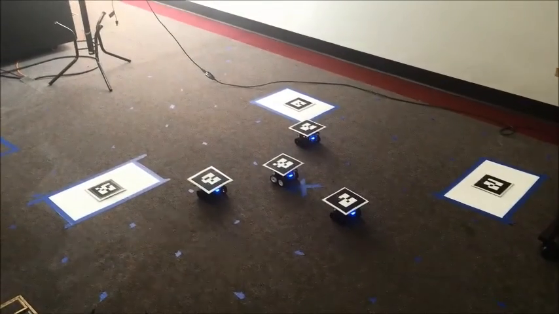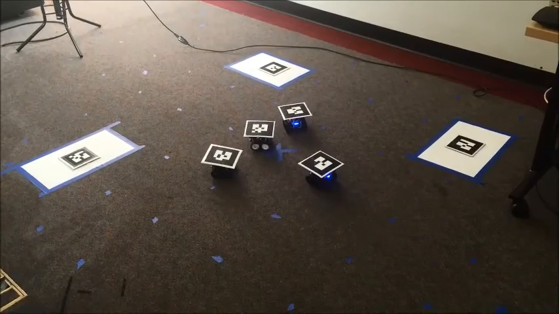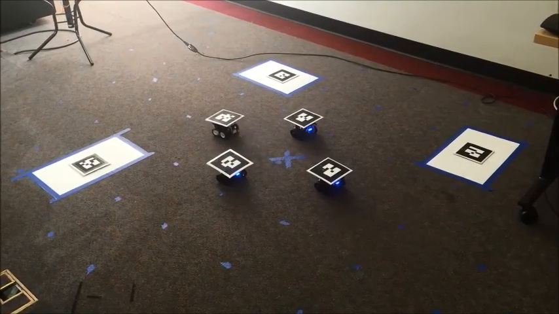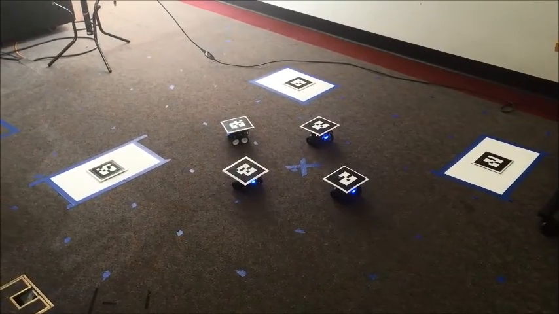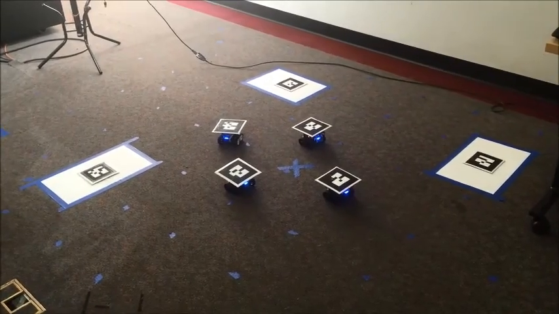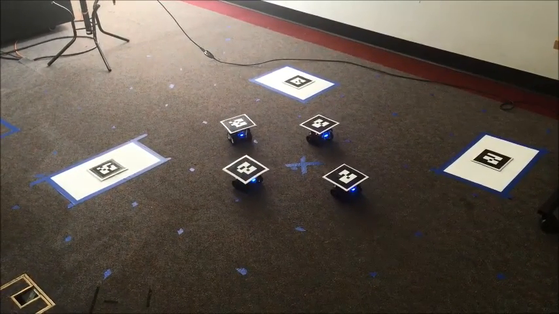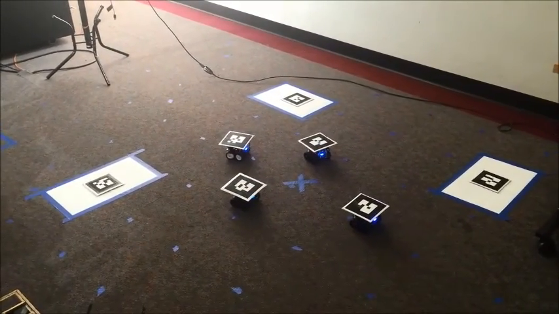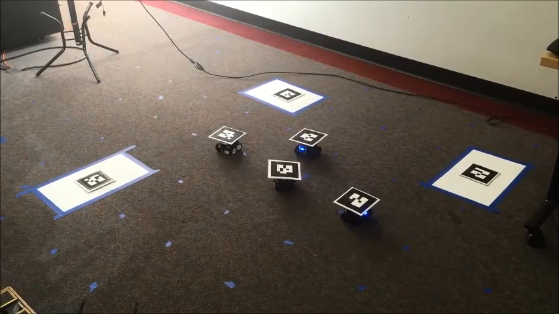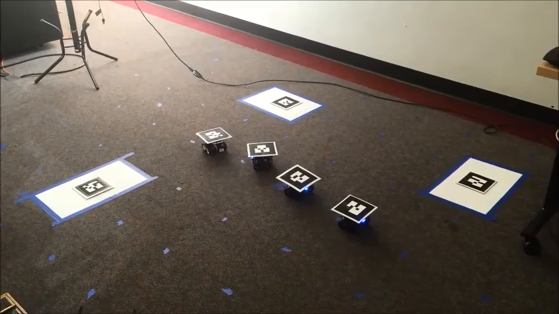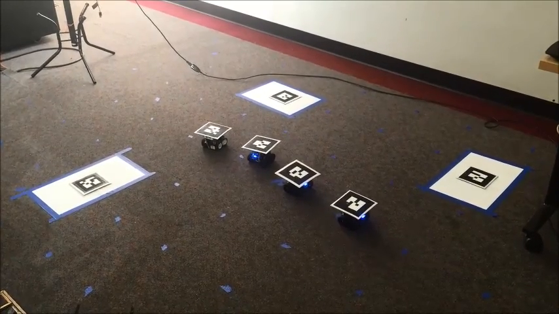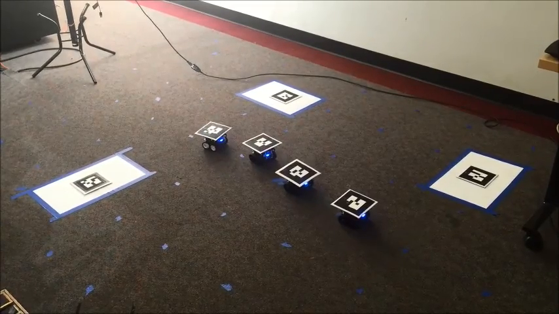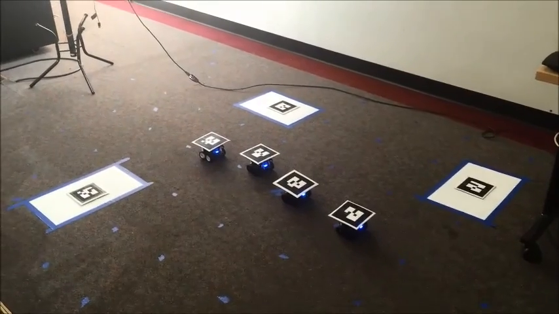The next command will be a diamond. The next command will be a vertical line. And the fifth and final command will be a horizontal line.